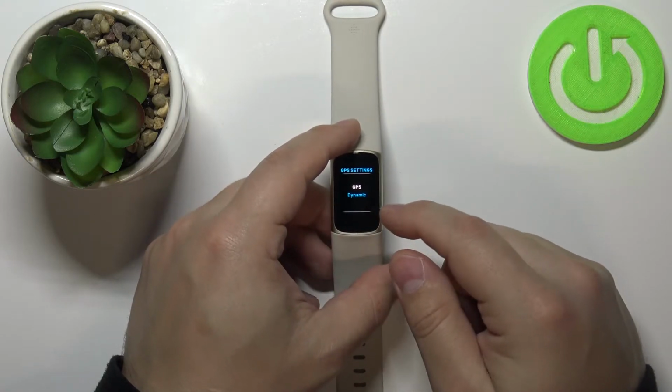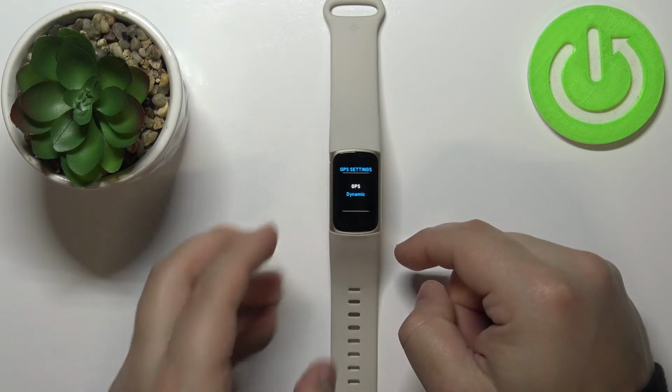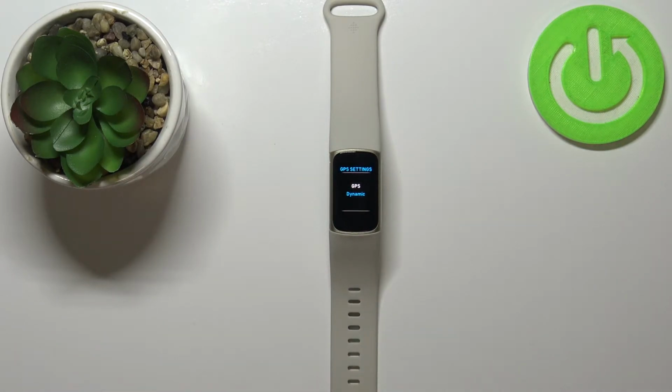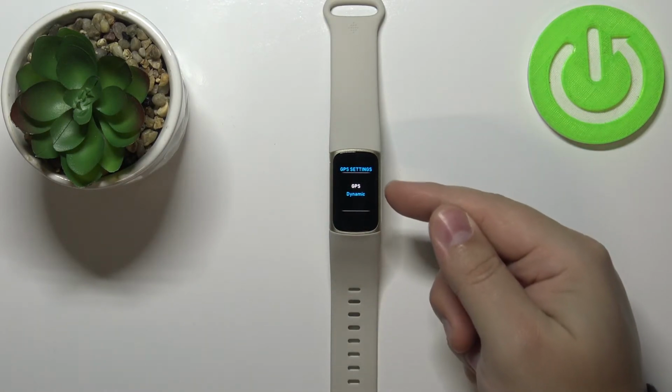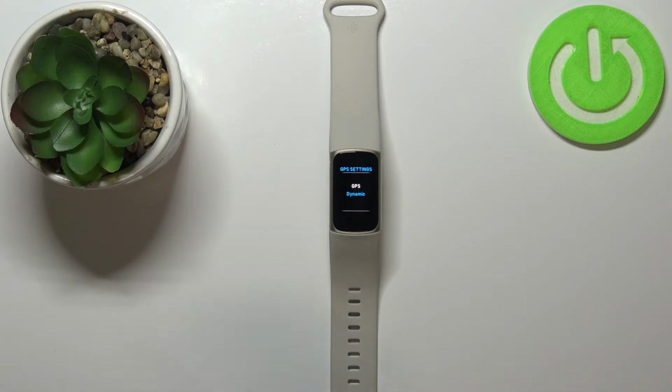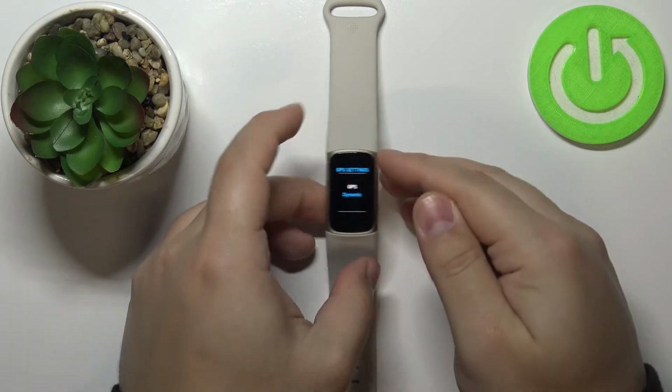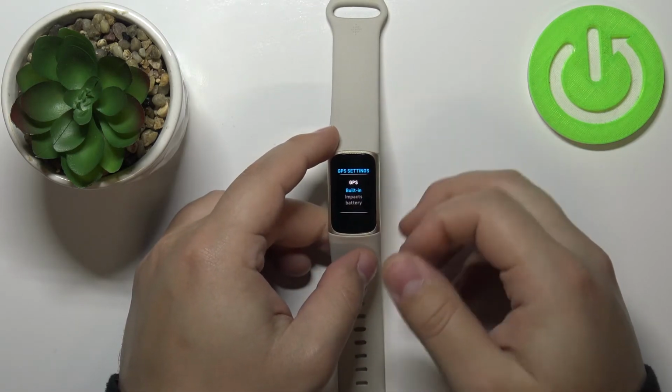That's the default one. Basically, the dynamic option will switch between the built-in GPS on your band and the GPS on your phone, and it's going to use both of them to get the most accurate readings. But you can change this. We can tap on this GPS option to toggle between different options.